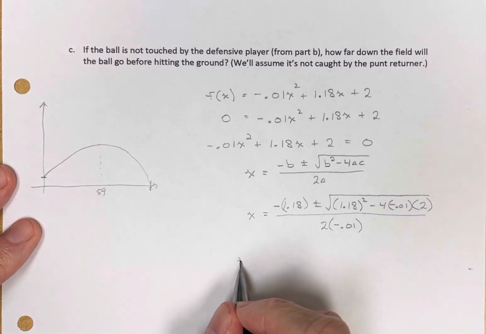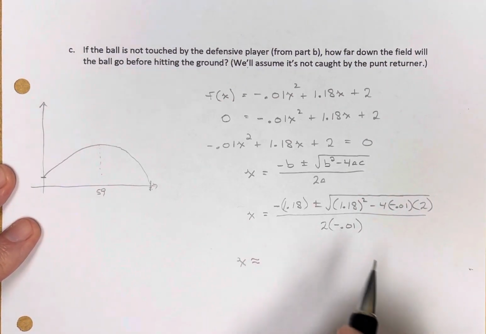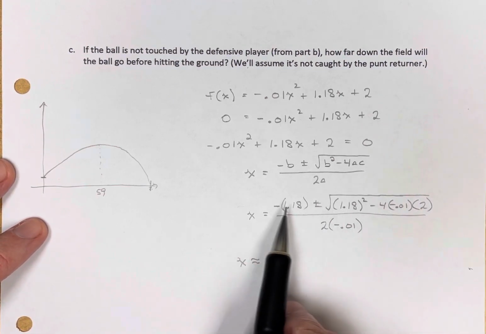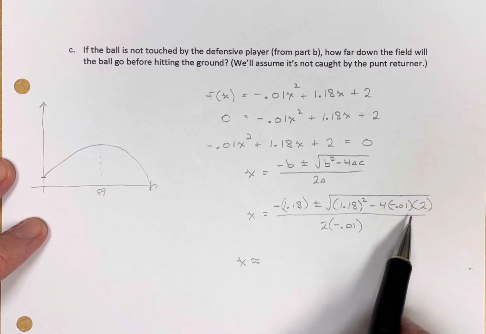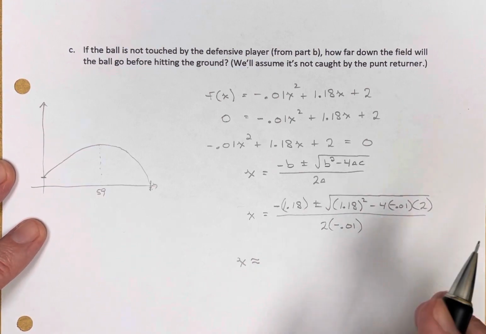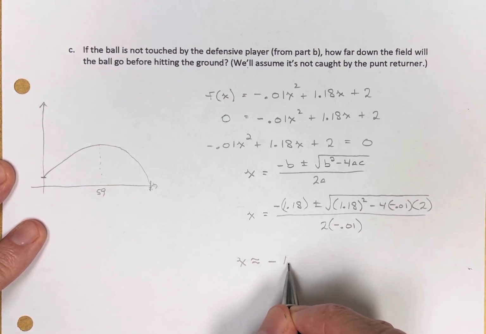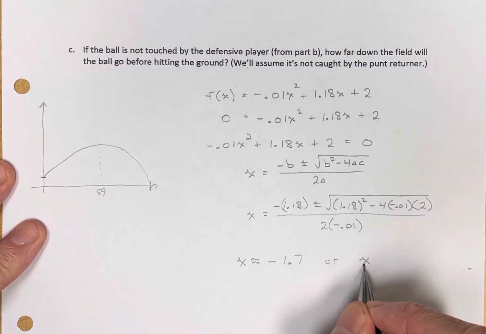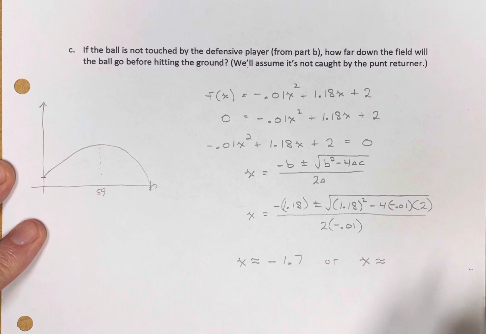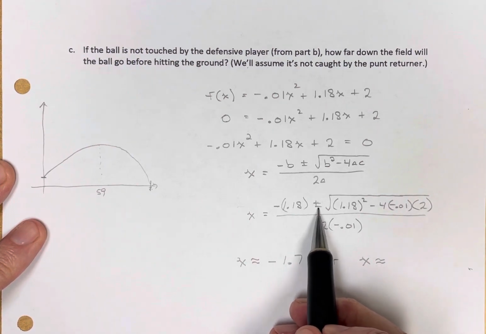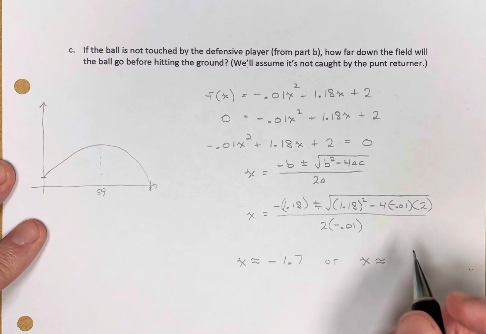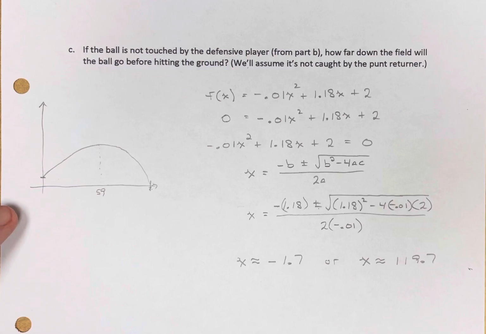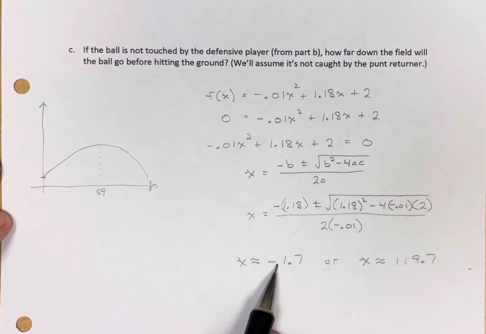So I'm going to put this into a calculator. It's a calculation. And I'm going to first do the plus, and I get an answer out. So negative 1.18 plus this, divided by this. I'm not sure which one this is, but I know one answer is negative 1.7, and maybe that's the minus, I don't remember exactly, but I'm going to get two answers out. Let's do the negative 1.18 minus this, divided by this, and out comes 119.7 to the nearest tenth. Well, obviously, we're not using the negative one.